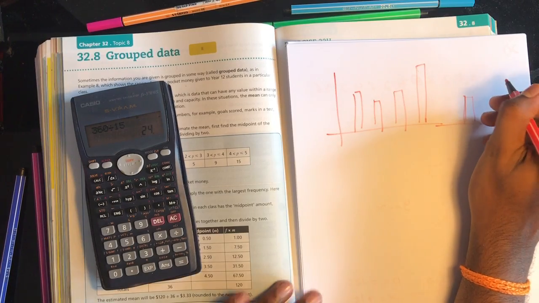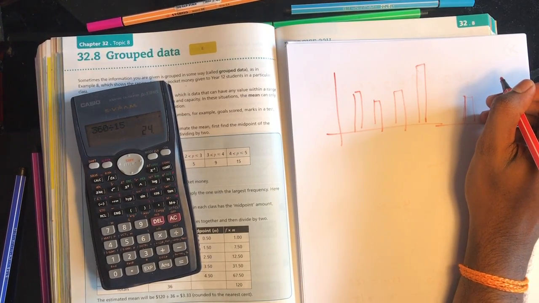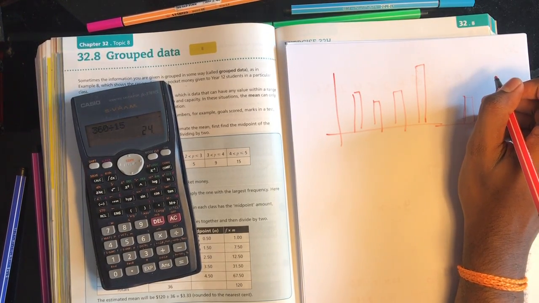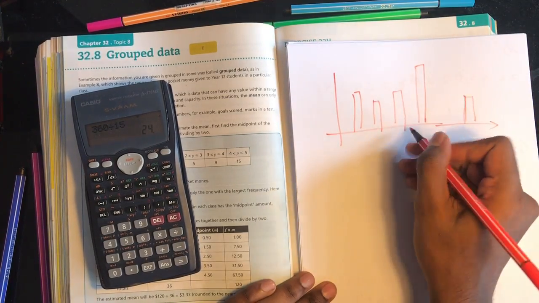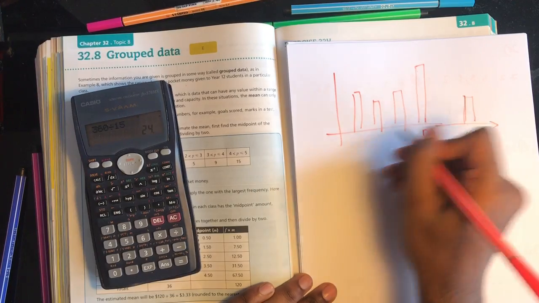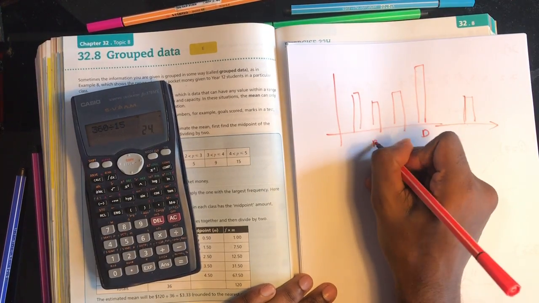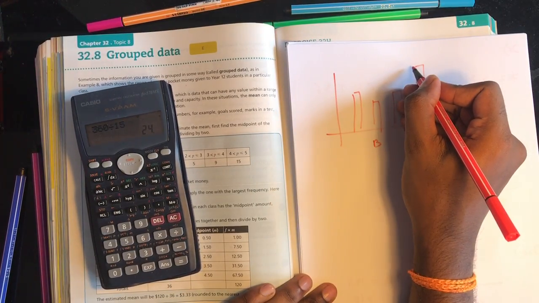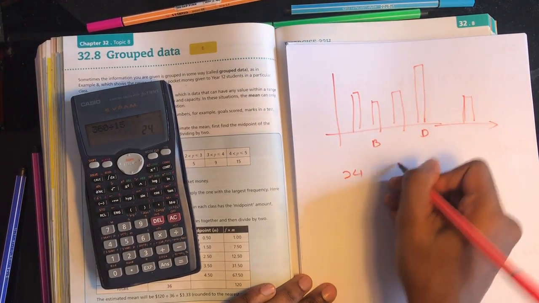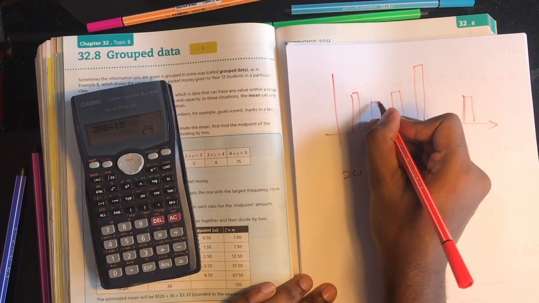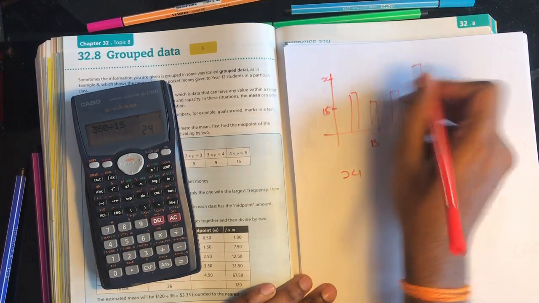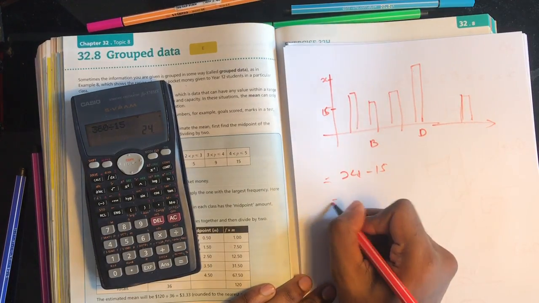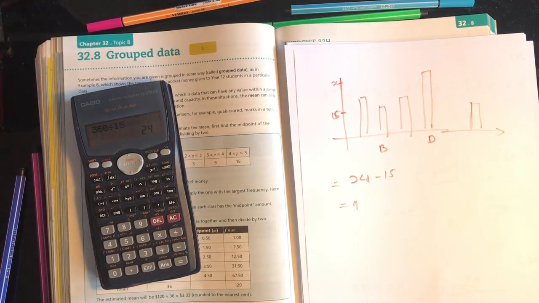They want to find how many more students there are in class D than in class B. Oh, they want to know the difference. So you go to class D. Class D is here, and class B is here. You just read the figure. Class D, the figure is about 24. Then class B, you refer to the diagram, this is 15. Then this is plotted at 24. So 24 minus 15, then you get 9. That's the difference they are looking for.